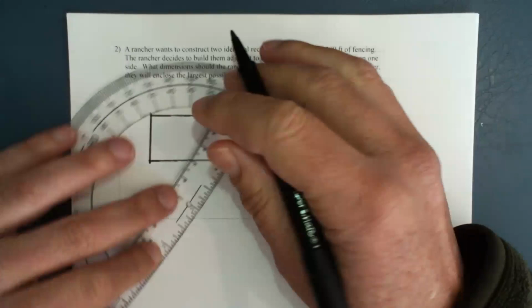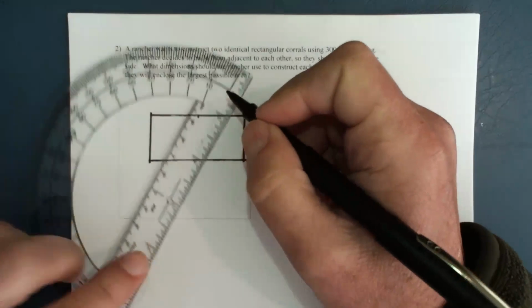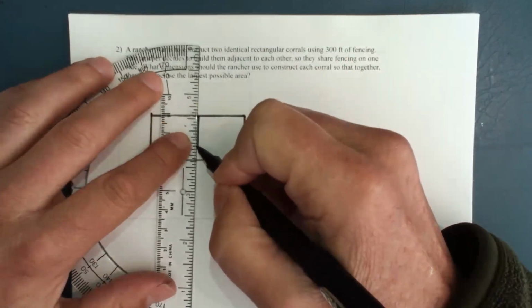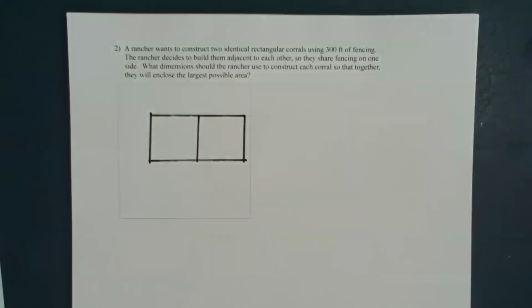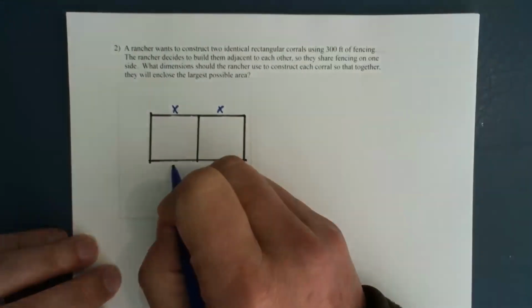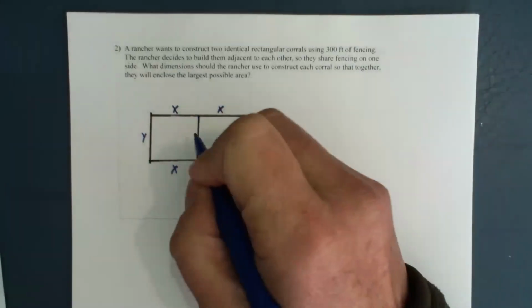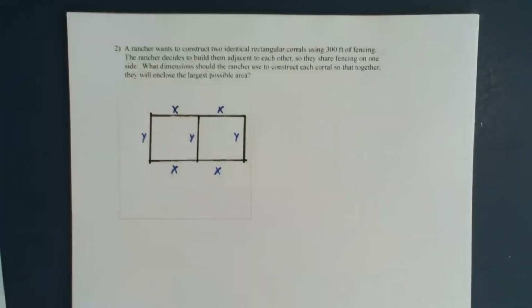And the way they had it set up was they want two identical corrals while sharing a side. And what I'm going to do is I'm going to let X, in this case, be one of these sides here, X, which makes that X, because they're all going to be the same. That's X and that's X. And I'm going to call each of these Y. Now, you don't have to set it up this way. There are many ways that you could set this up. This way just works best in my mind.